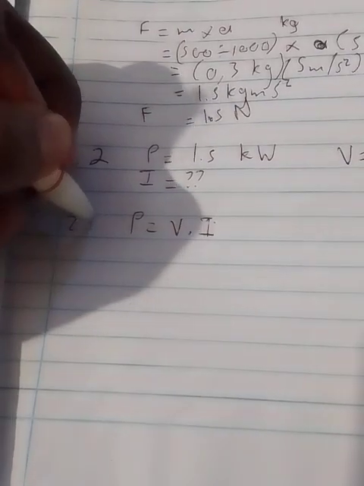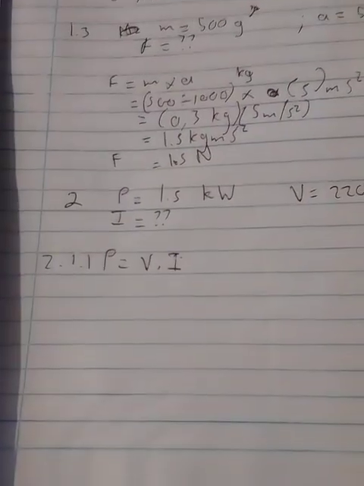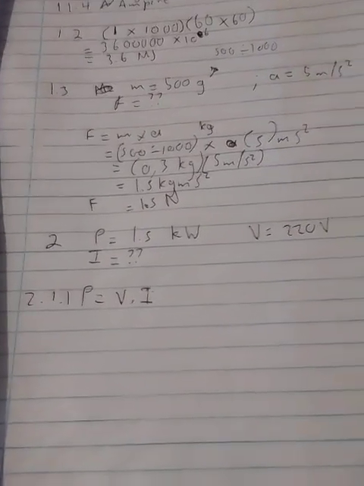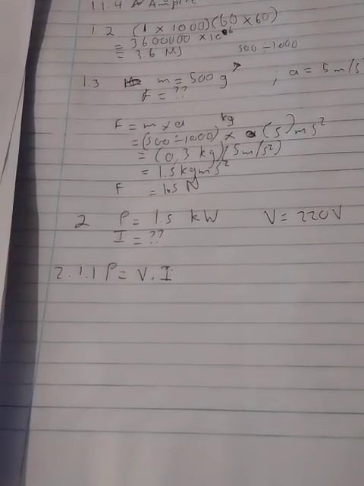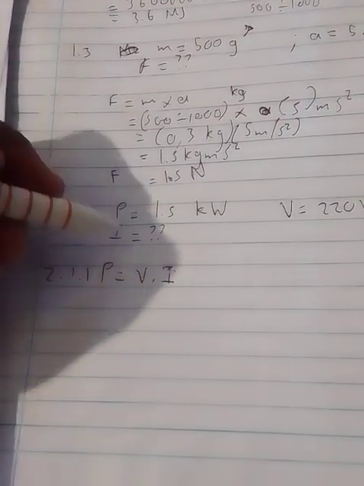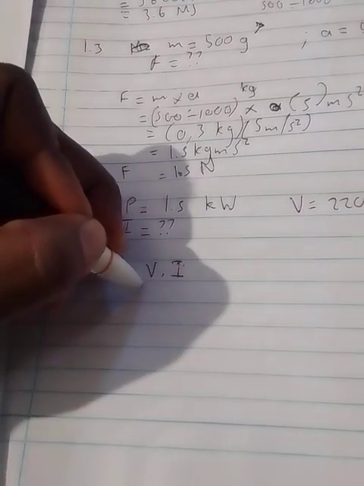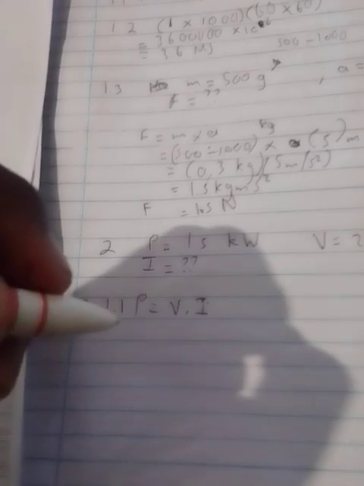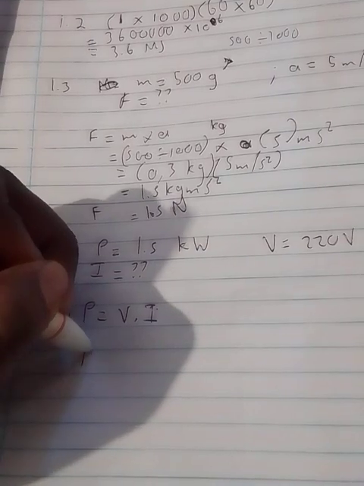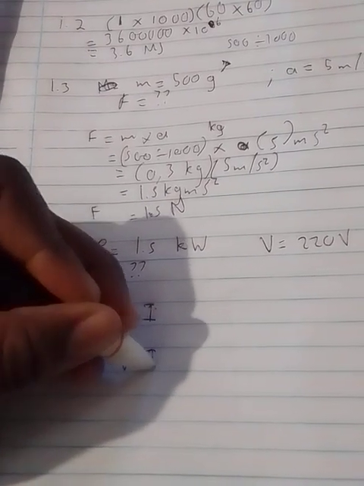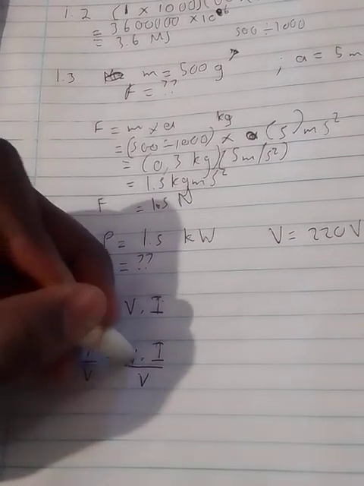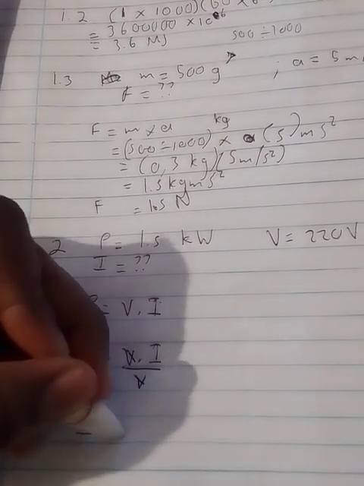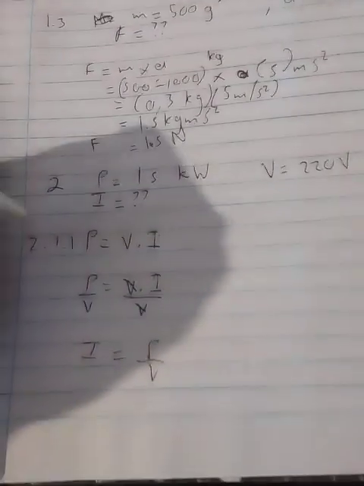This is 2.1.1, right? So it's a matter of now they're looking for I. So you can do it this way: make I the subject of the formula. So we're going to have P equals V multiplied by I. Then I make I the subject of the formula, so I divide by V both sides. So this will cancel this. Then I equals P over V, right?